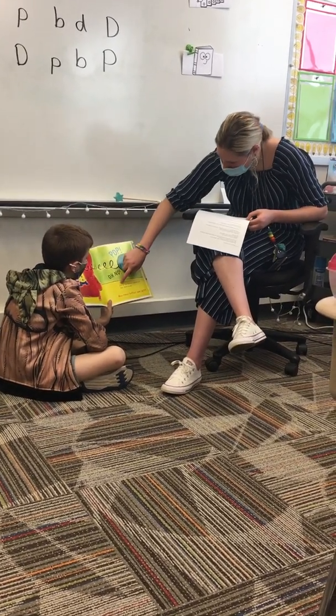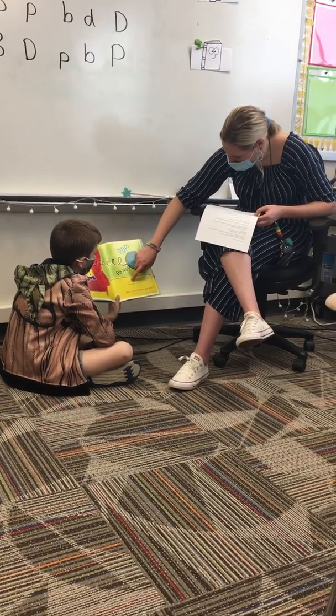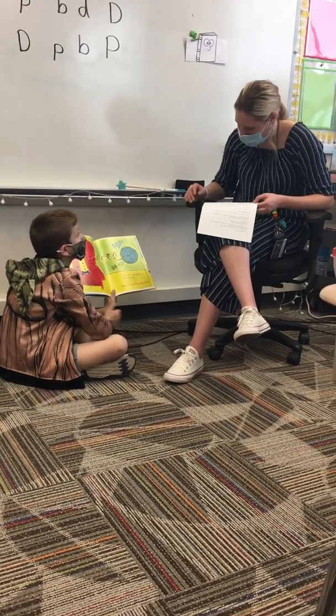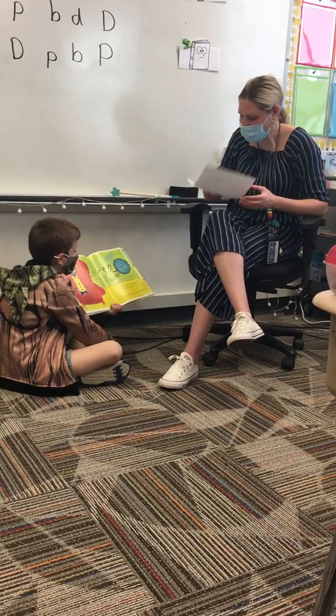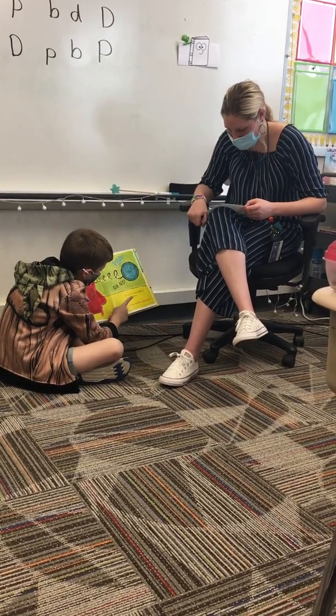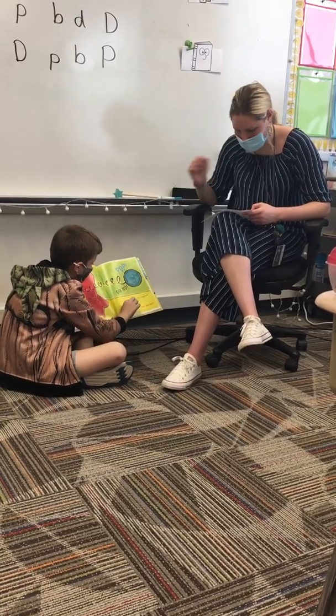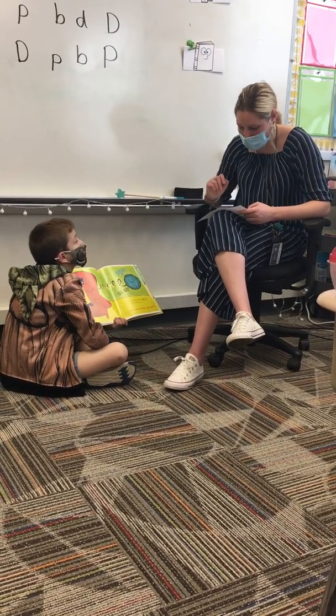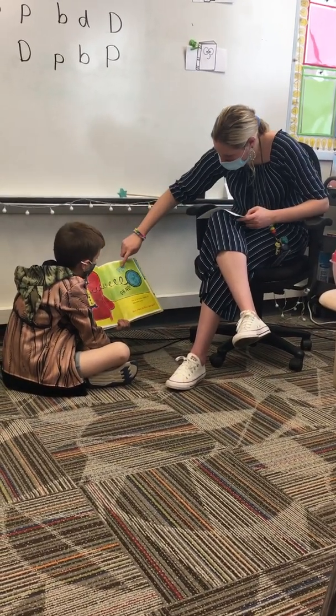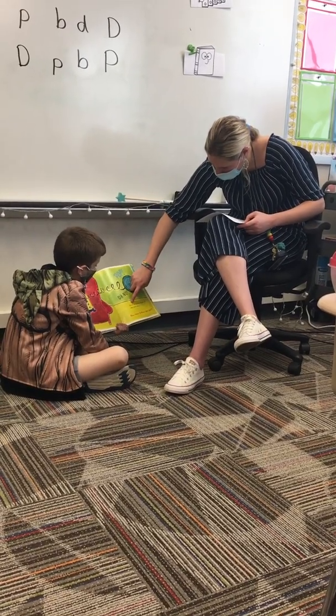Wonderful. So this is a word and this is another word. So words are separated by empty spaces. So can you point to a word on that page? Wonderful. Can you point to a space between words? Beautiful. So now watch as I count the words on the page. 1, 2, 3, 4, 5.